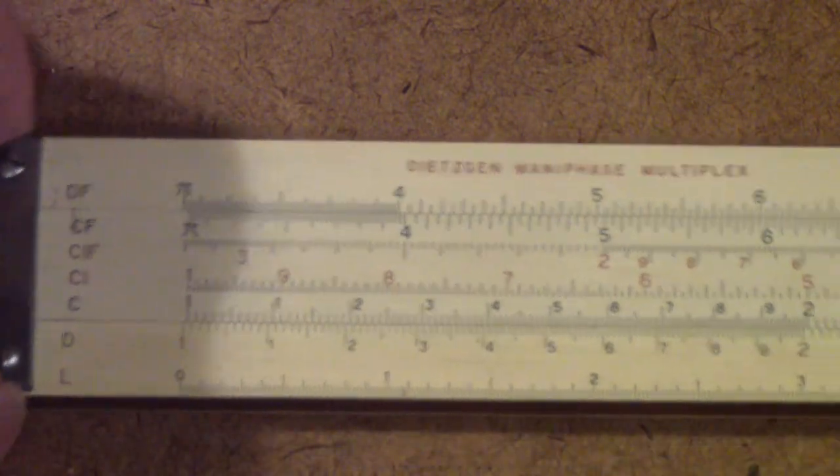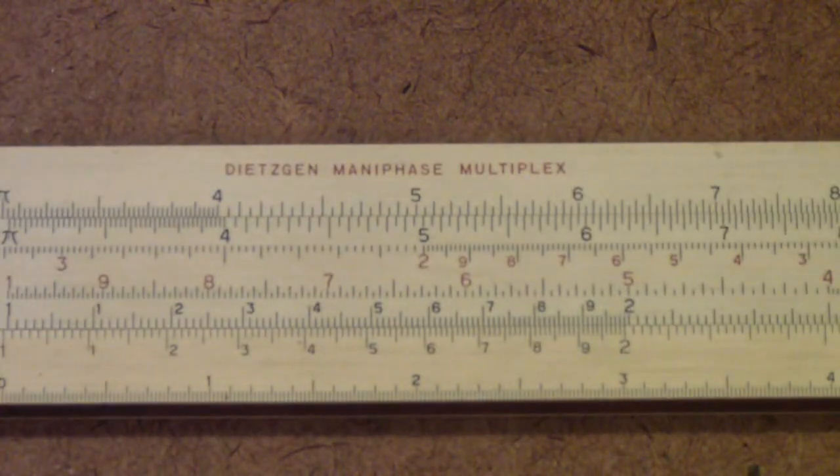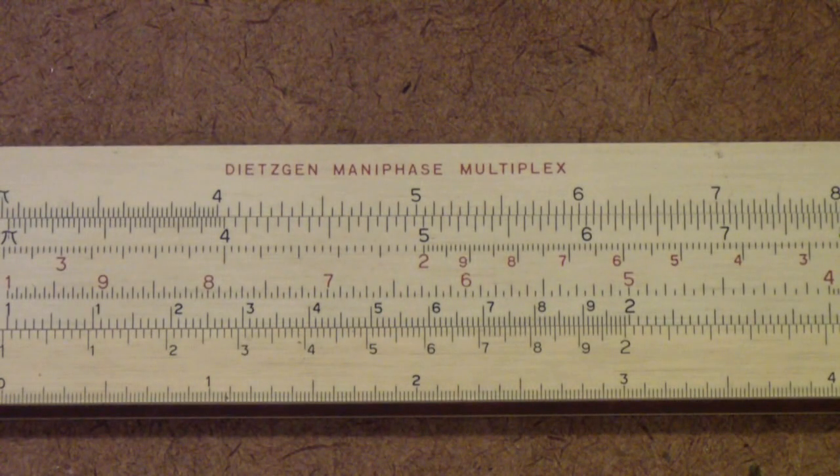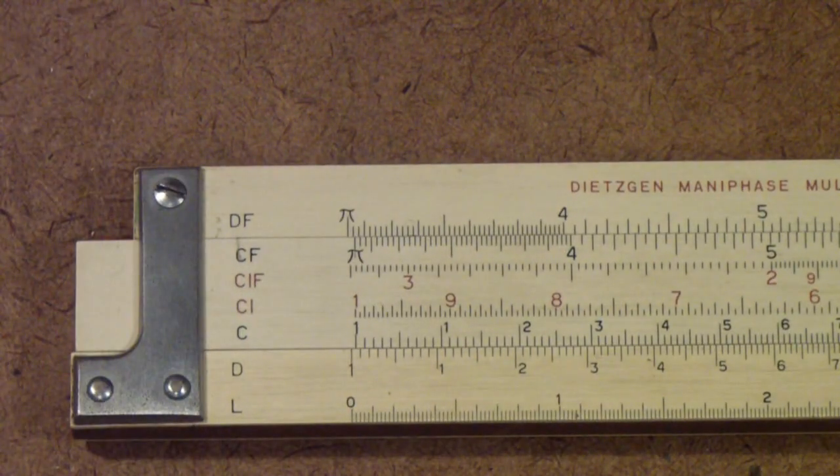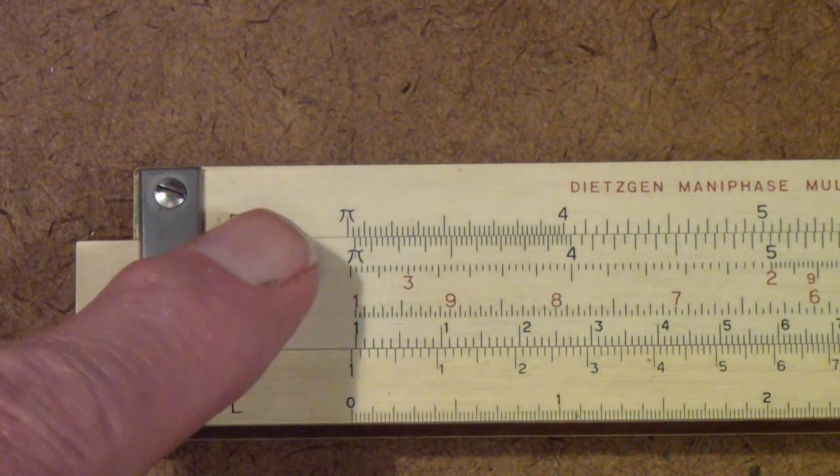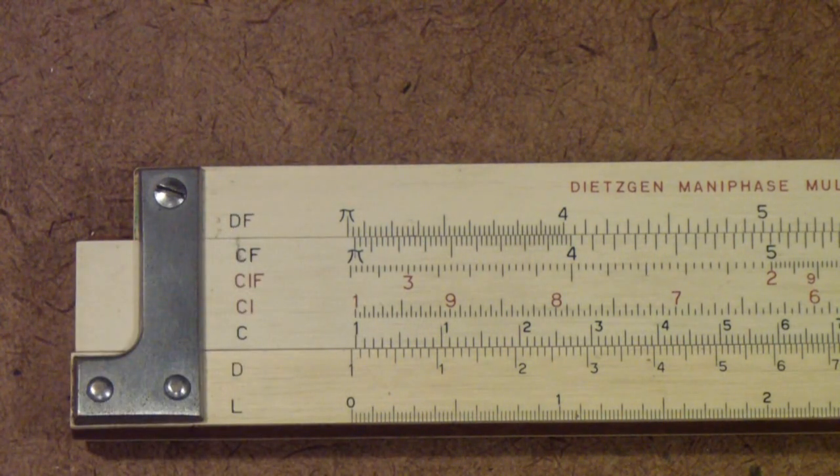This is the 1746, which is called the Maniphase multiplex rule, and the scales on this side are, once again, the folded scales, the CIF, the CI, and the C, as well as D and L, very much like the one we just saw.